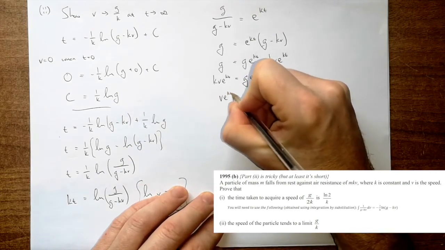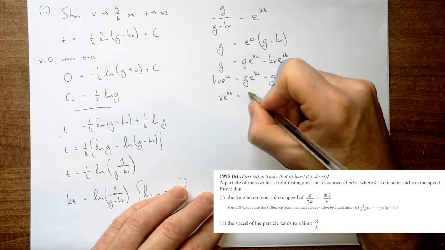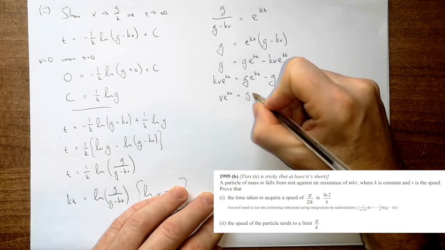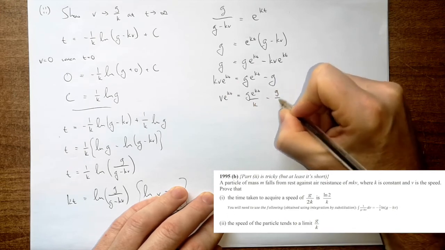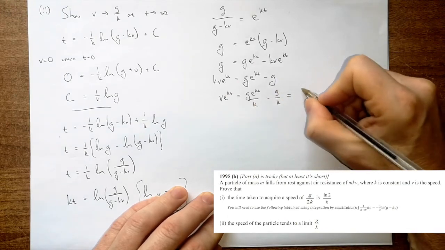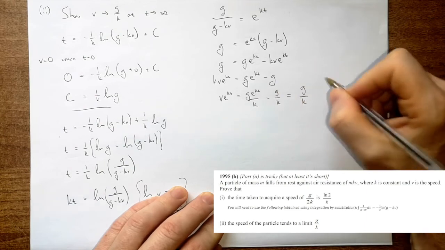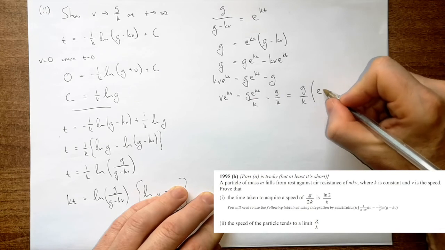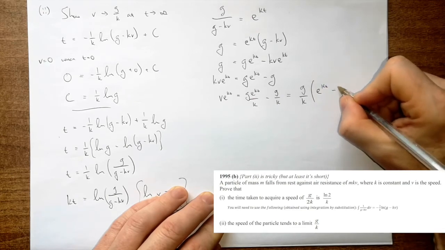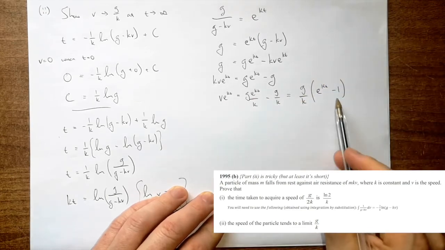v is g e to the kt all over k, minus g over k. Now I'm going to simplify that a little bit and pull out the g and the k, because I can see that in my answer. G and k is what we want out here. So now I just get e to the kt minus 1. All right, a little bit handier.